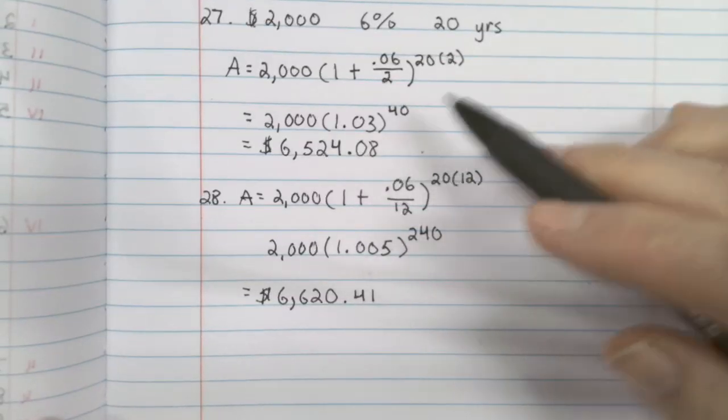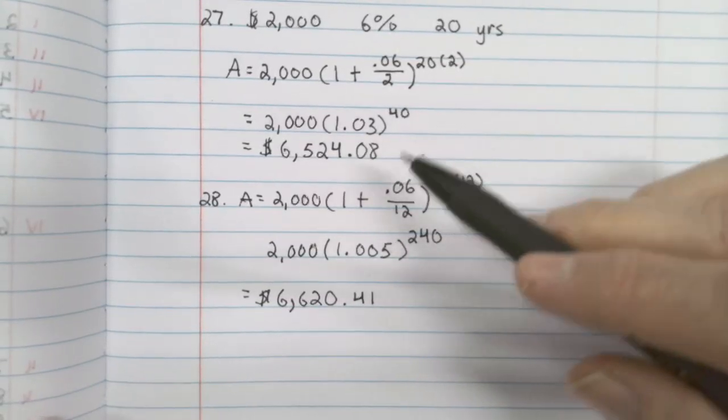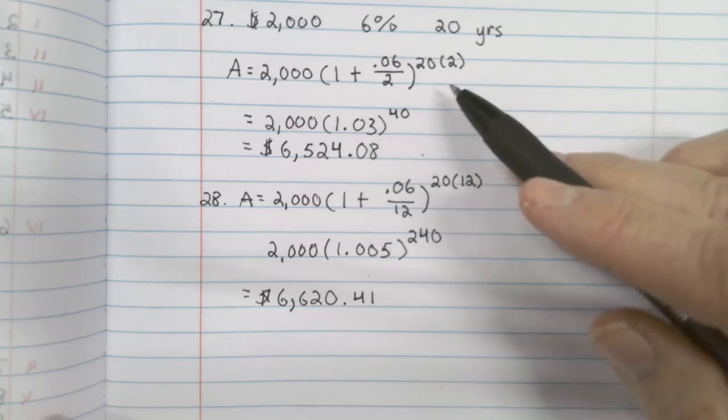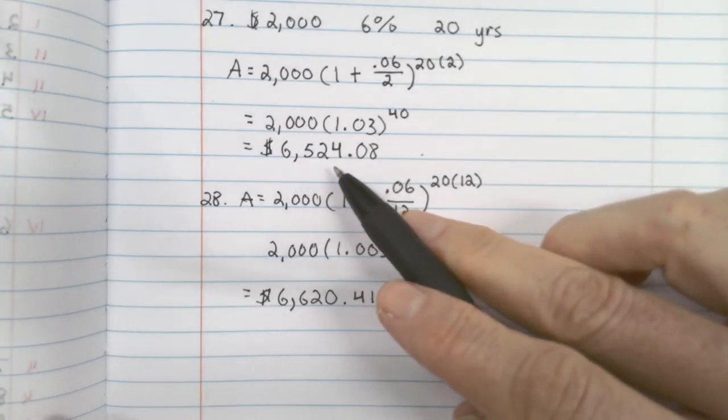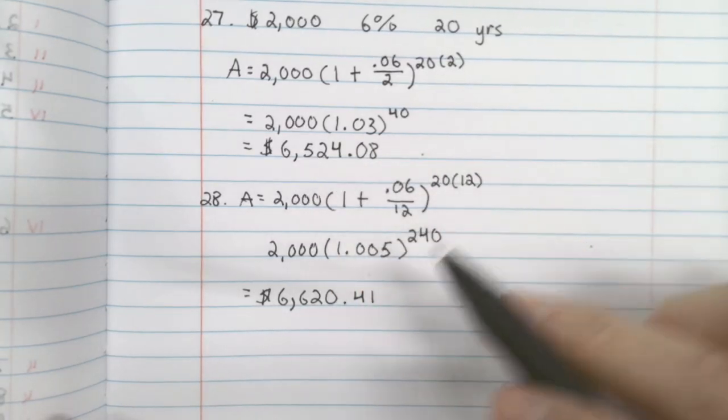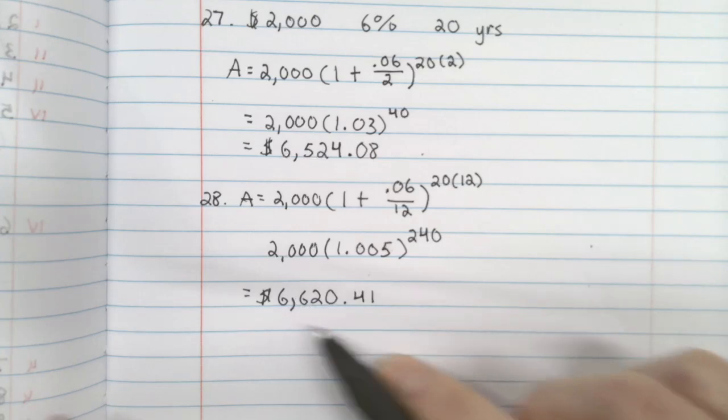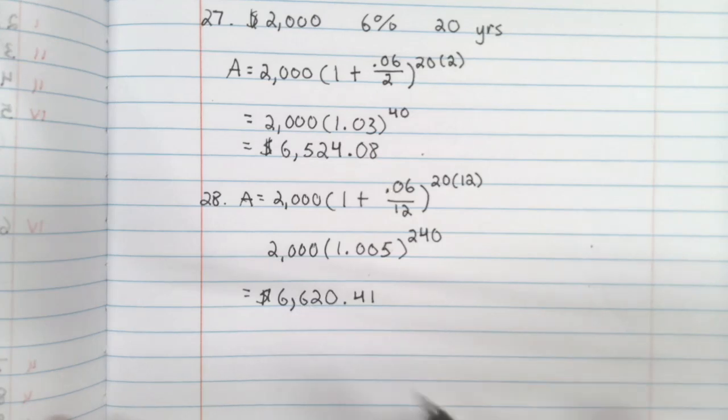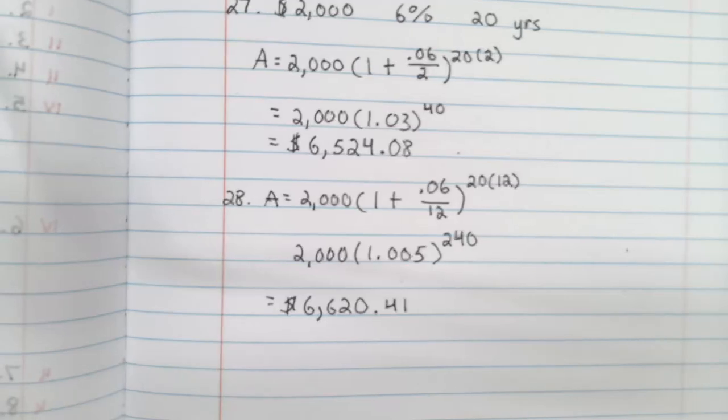So it's interesting to compare these two numbers for a second here, right? Because this just shows you what the difference would be. If it was compounded semi-annually, you end up with 6,524. If it's compounded monthly, you're getting about $100 more. It's a little less than $100 more, but pretty significant amount.